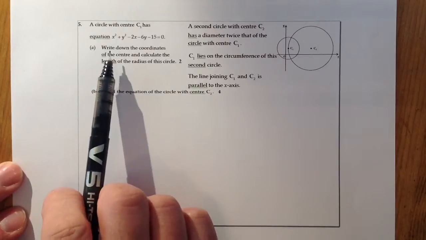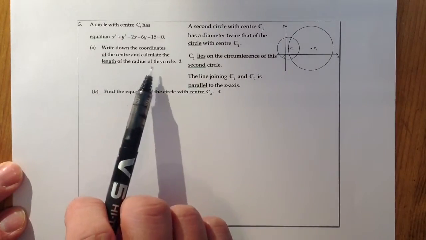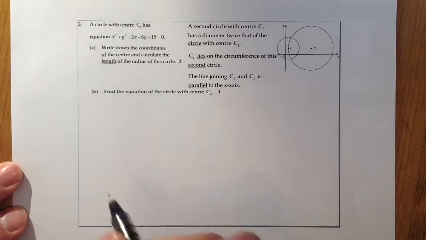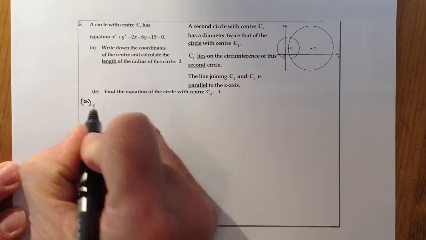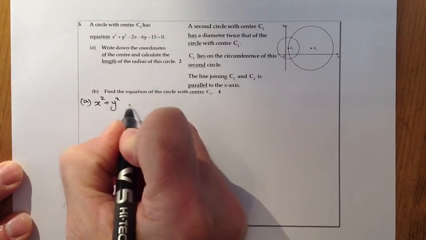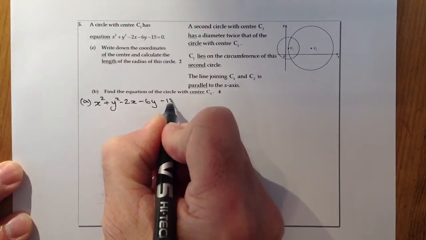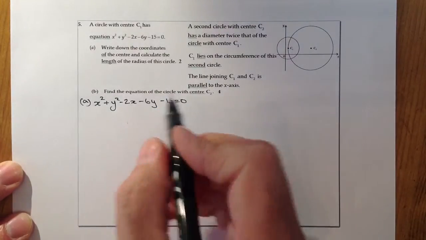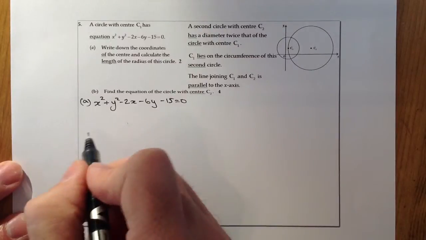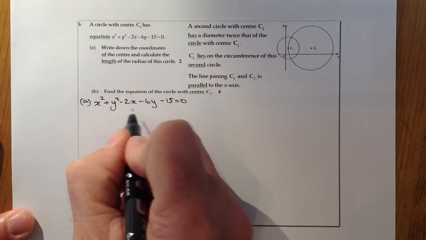What we have to do with this one is write down the coordinates of the centre and calculate the length of the radius of the smaller circle. So let's go ahead and do that just now. Part A. I'm going to write out the equation of the circle first of all. I can see the formula sheet and I can use something from there, just the general equation of the circle.